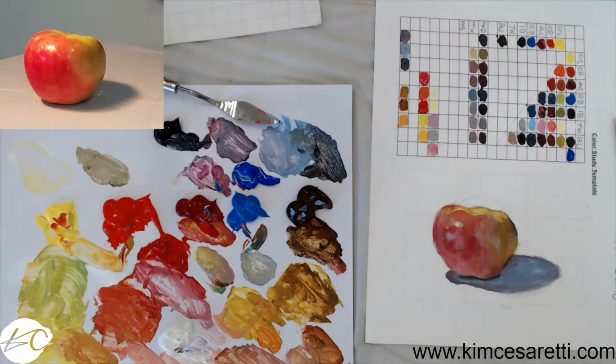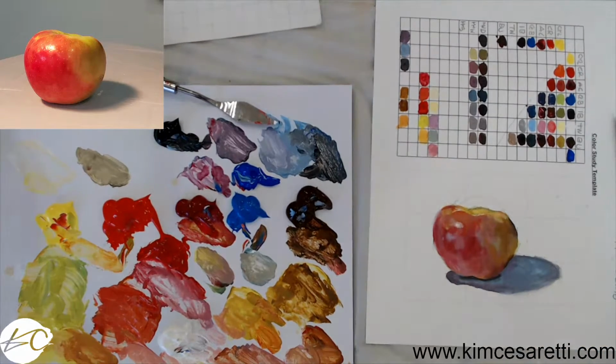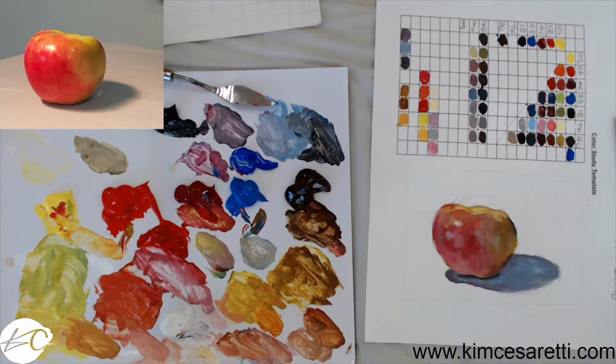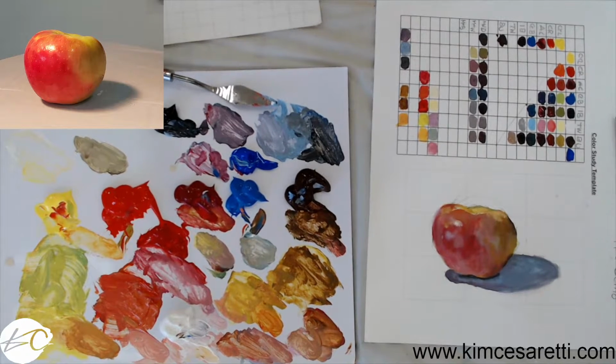And so we have quite the assortment of colors. Bring this more to the front here. Here we go. Okay. So I think that's that.